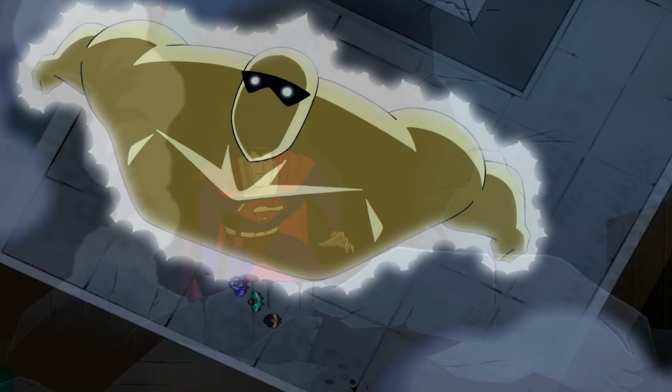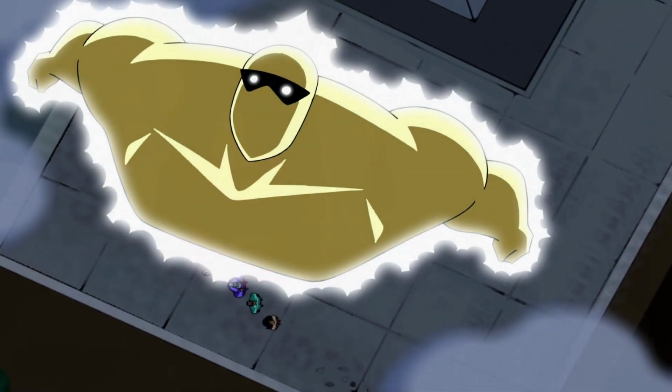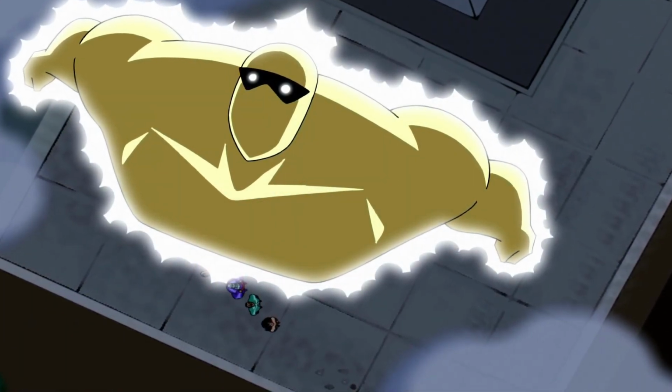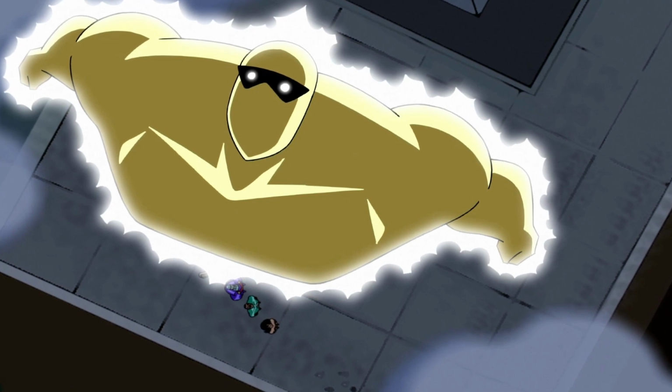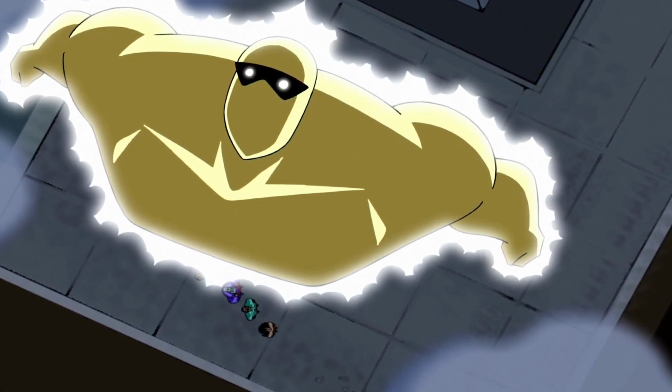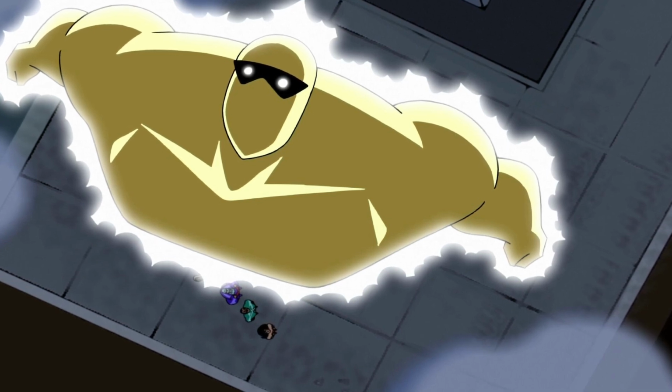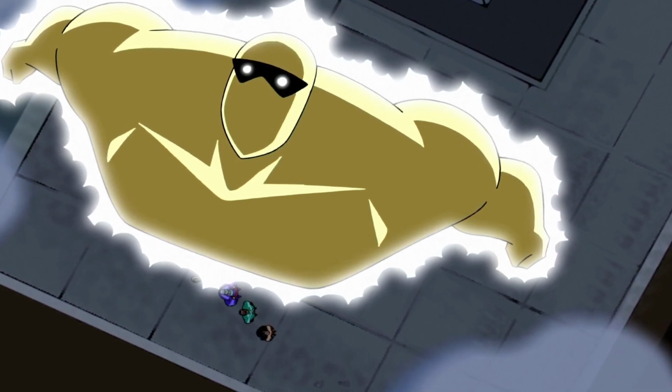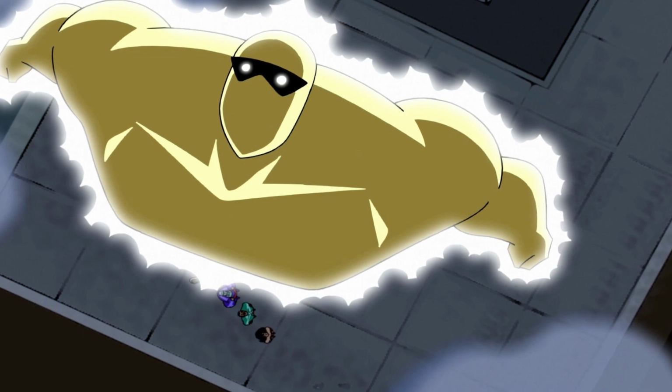In summary, Amazo is an incredibly powerful villain, capable of copying the abilities and personalities of other characters. He's a formidable adversary that the Justice League must face with great care and strategy. But with the right weaknesses and the ability to work as a team, our heroes may have a chance to defeat this iconic villain.